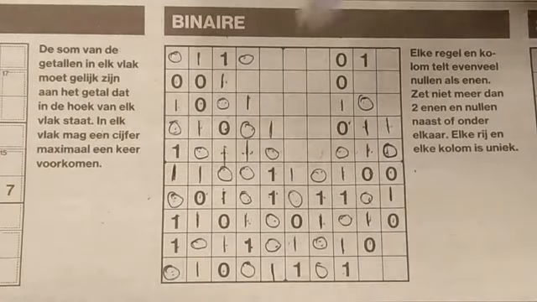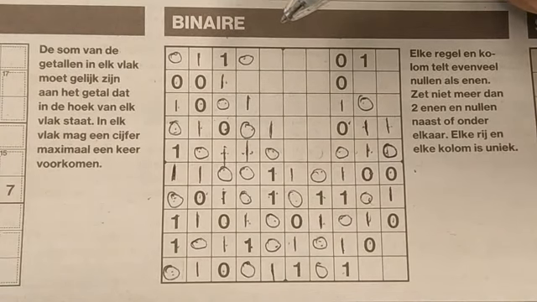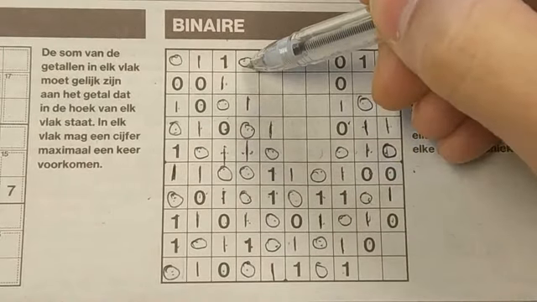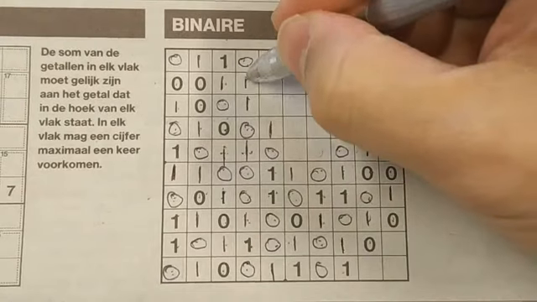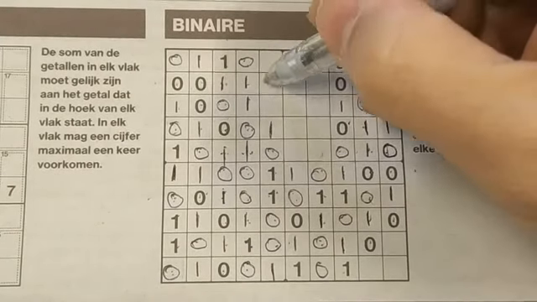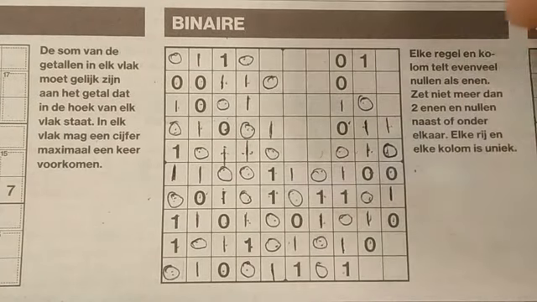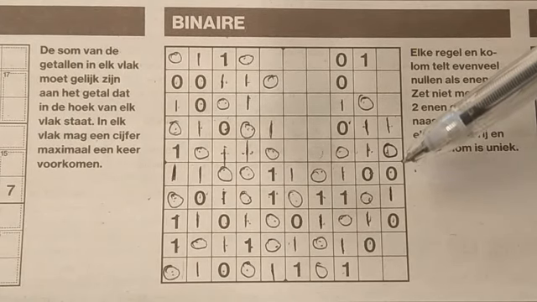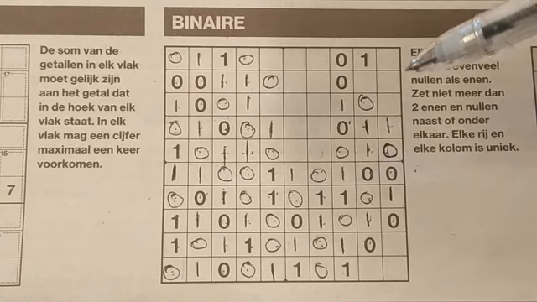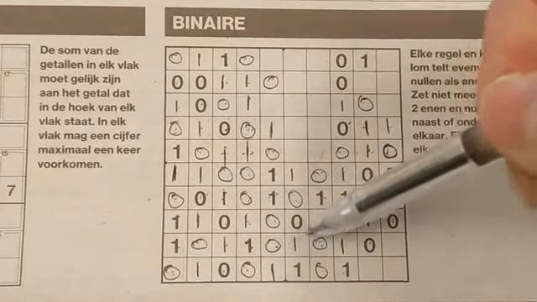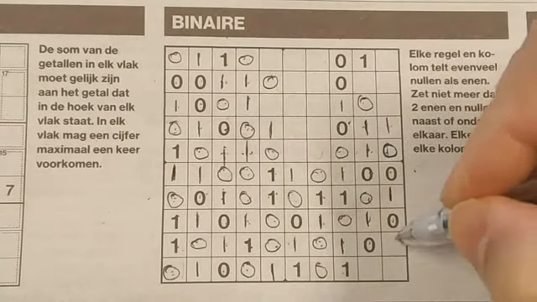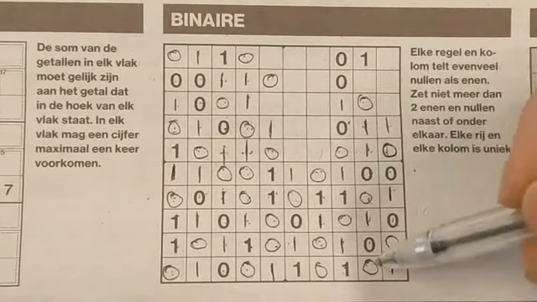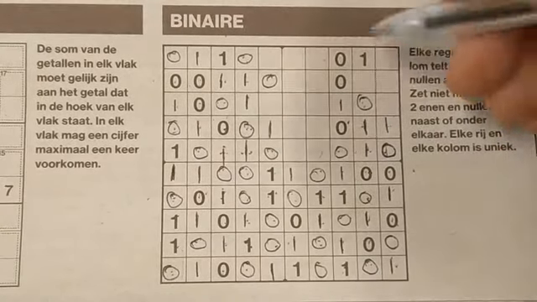Then 1, 2, 3, 4, 5 O's in this column, so the rest are ones. We have here double one, here an O, there an O. Then 1, 2, 3, 4, 5, 5 ones, so the rest are O's. Double O, here one, then one. Between two ones comes an O. 1, 2, 3, 4, 5 O's in this column, so the rest are ones.